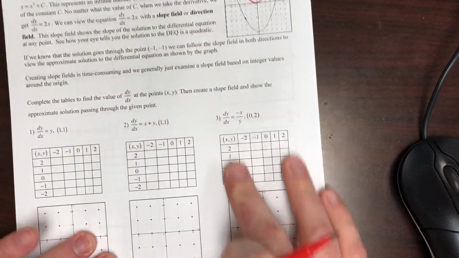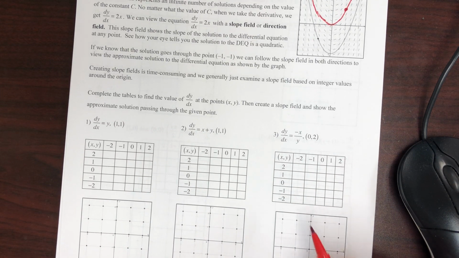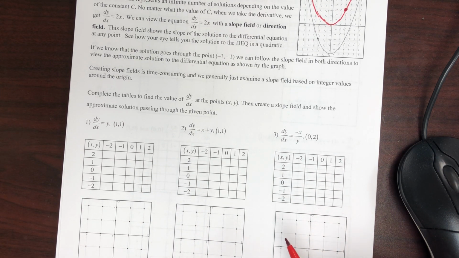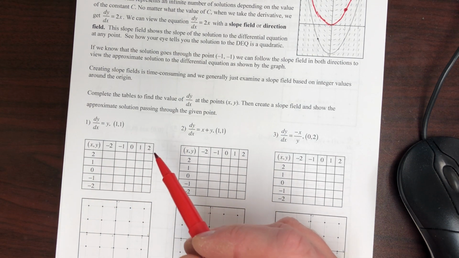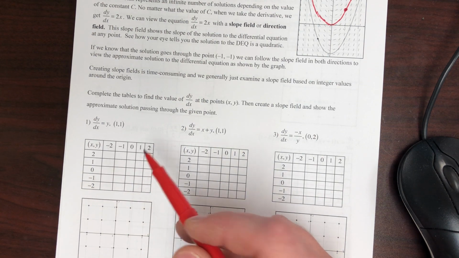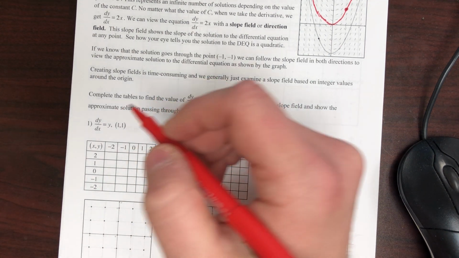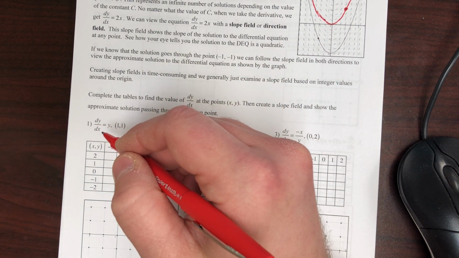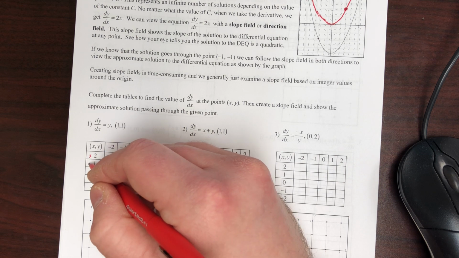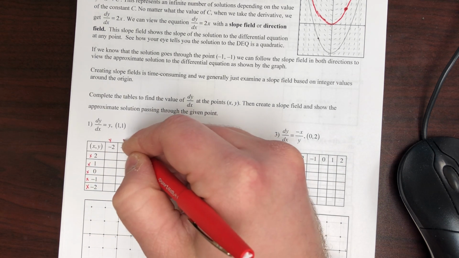So generating one of these is super straightforward. Basically all you do is, so Stu uses one of these tables. I personally struggle with these tables. I will do both ways for the first one and let you pick what you want to do. It says dy/dx is equal to y. So I'm going to say that these are my x values and these are my y values.